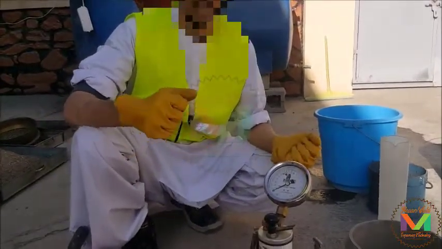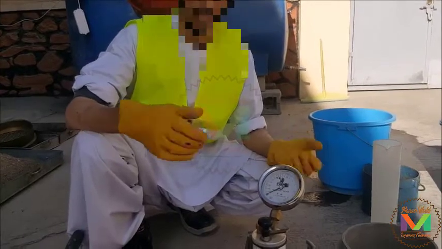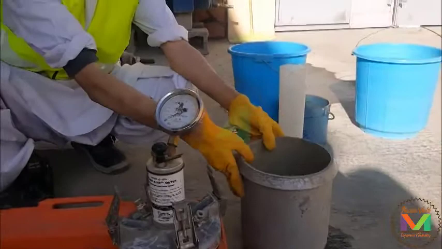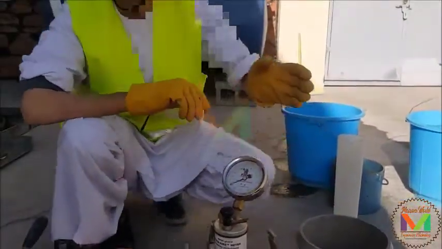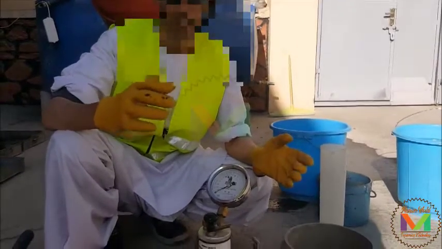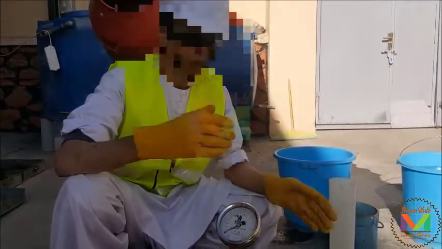Because we are using a type B meter, we have the measuring bowl as per section 4.2. The measuring bowl shall be of 5.7 liter capacity.